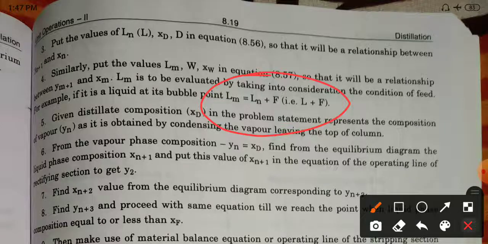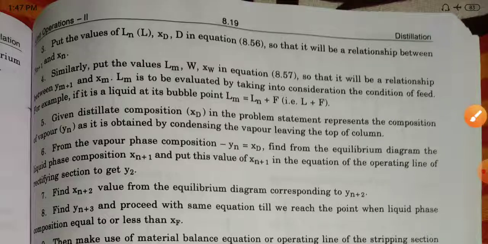Number 5: the given distillate composition xD in the problem statement represents the composition of vapor yn, as it is obtained by condensing the vapor leaving the top of the column.